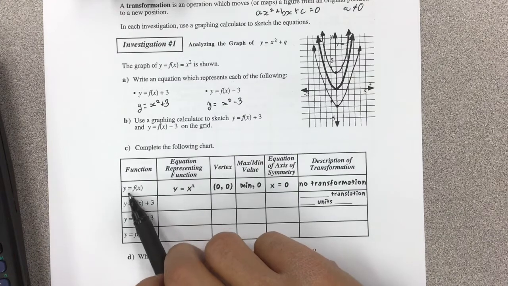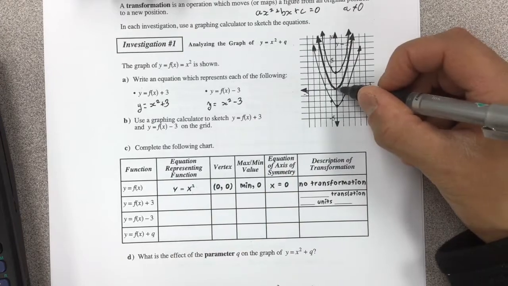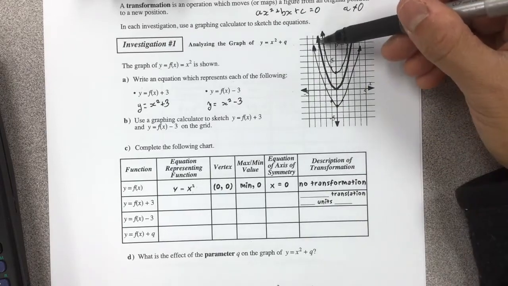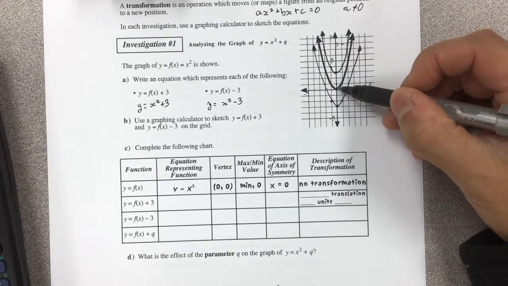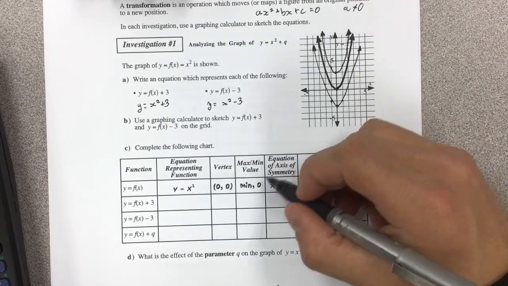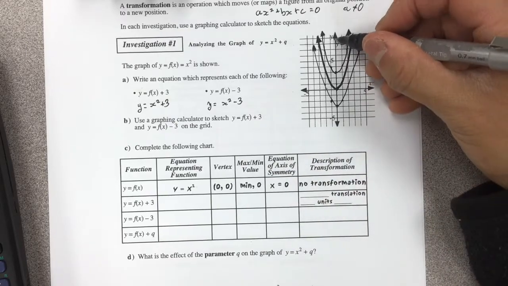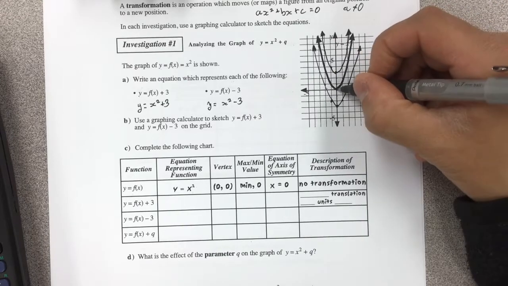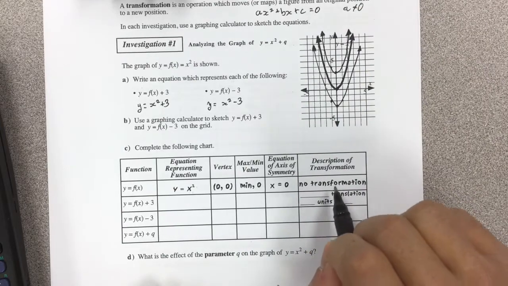When we had y is equal to f of x, remember y was equal to x squared. That's what the function represents. Our vertex was at 0, 0. The vertex is the bottom or the middle of our graph here. This is called a parabola. The minimum value, so the lowest value, was y is equal to 0. And our equation of the axis of symmetry, if we were to cut this in half so it's symmetrical on both sides, my value of x would be equal to 0. And that was my original, so we didn't transform that at all. We just left it the same.